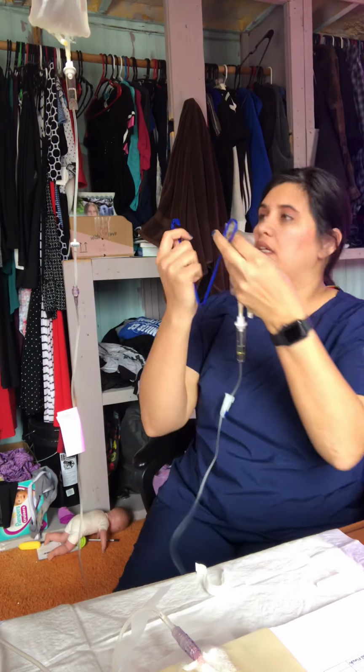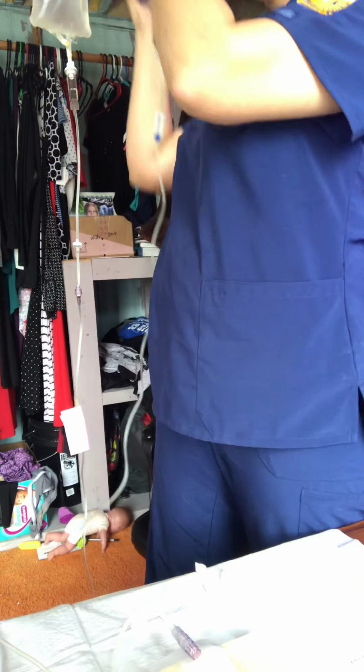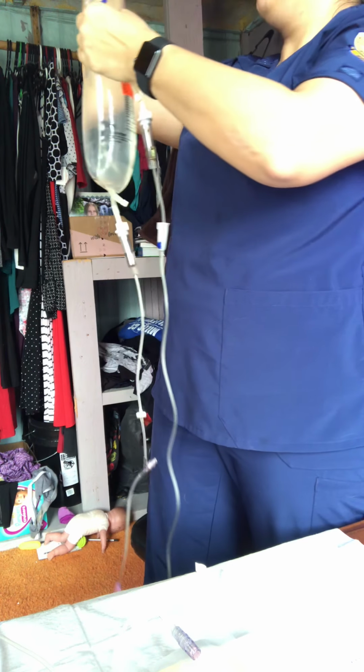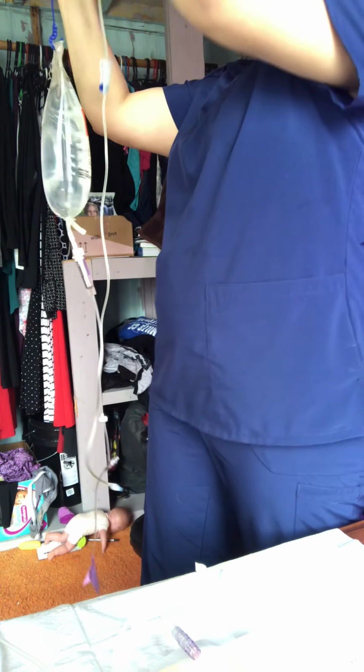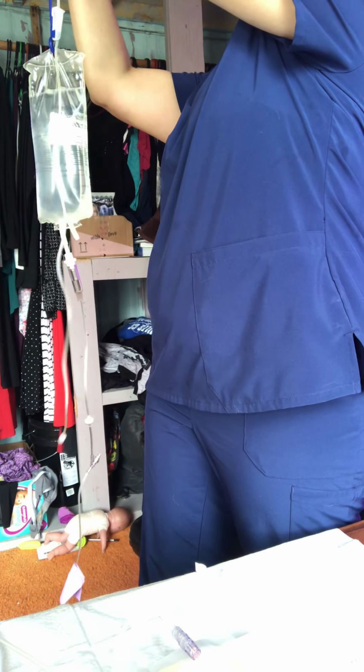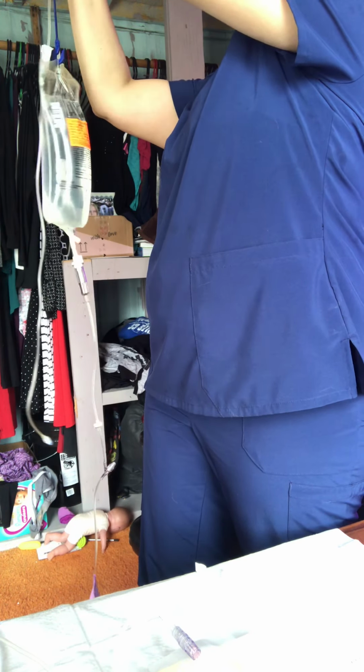Now I will take my Piggyback line and put it up higher than my primary line. There we go. So it's above my primary line. I am going to clean off this port with alcohol. Cleaned it off.